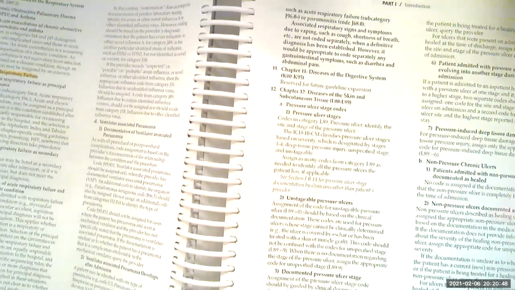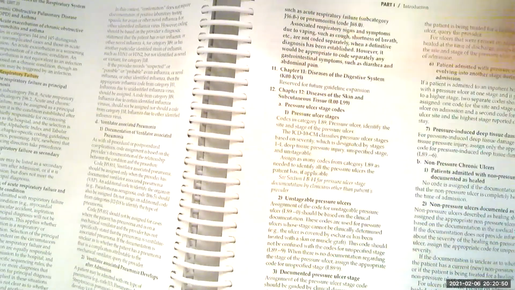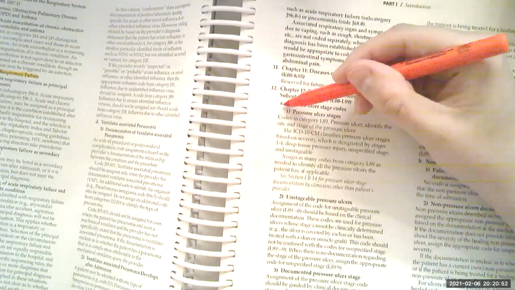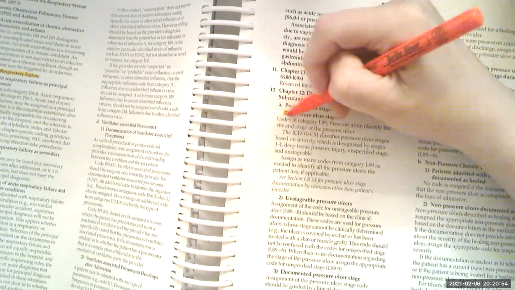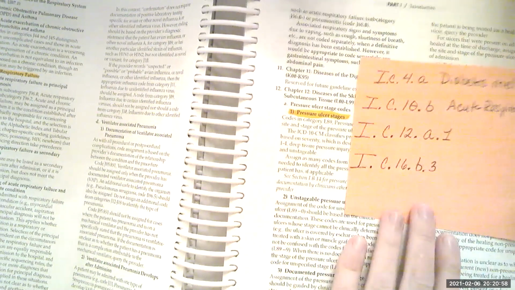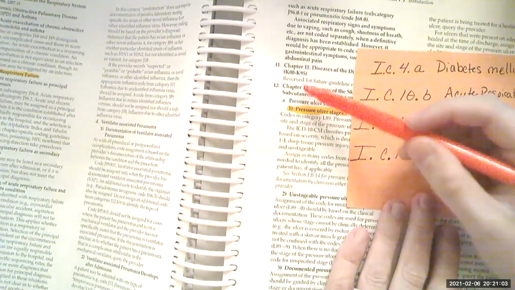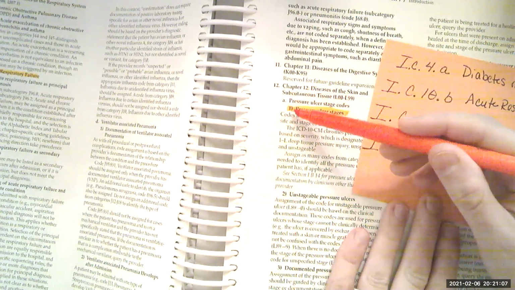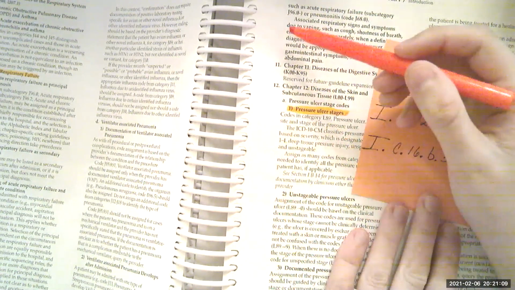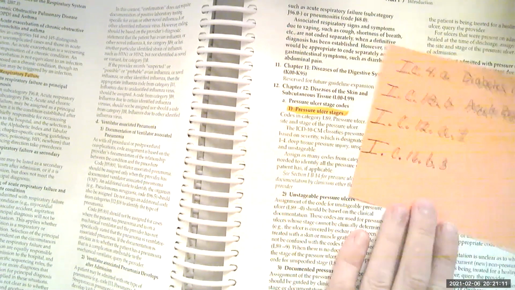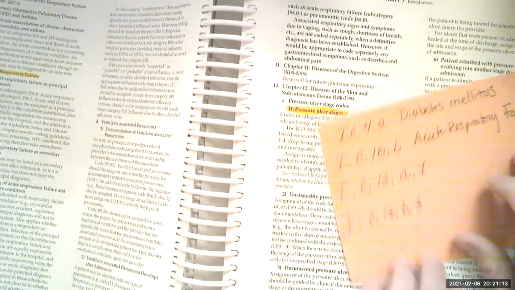Okay. Here's chapter 12, 1C12, 1C12A, 1C12A1, right here. So this matches here. We're in section 1, letter C, which stands for chapter 12, letter A, then under that is 1. So it gets most general down to most specific. So it's going to be pressure ulcer stages. That's kind of hard to say.